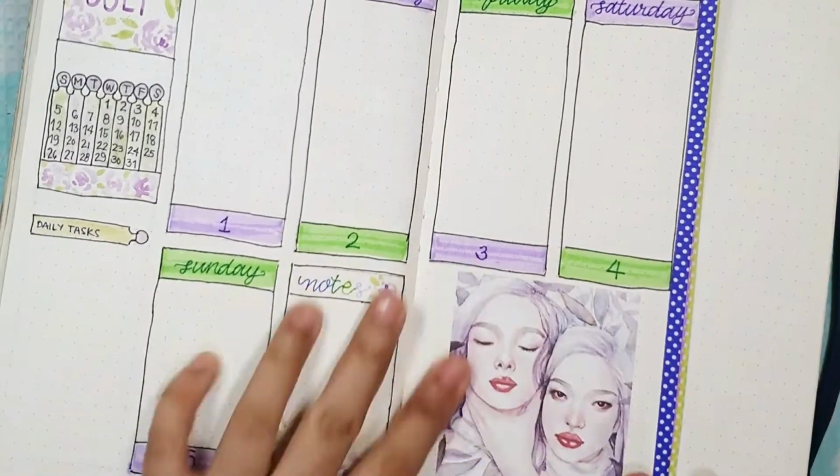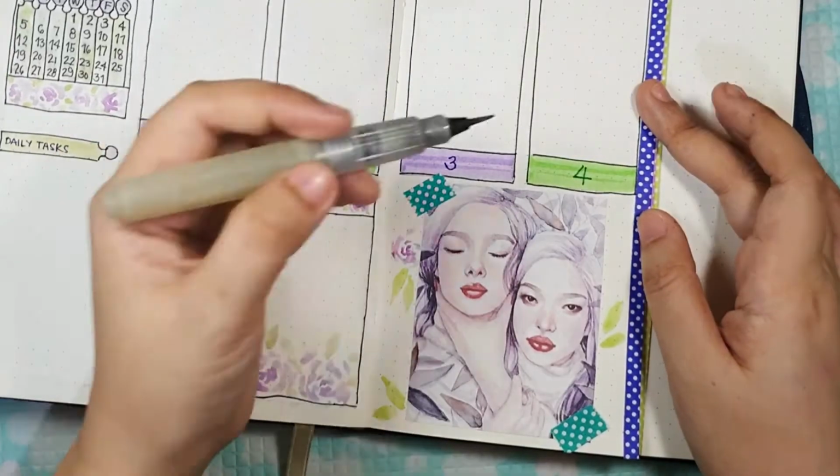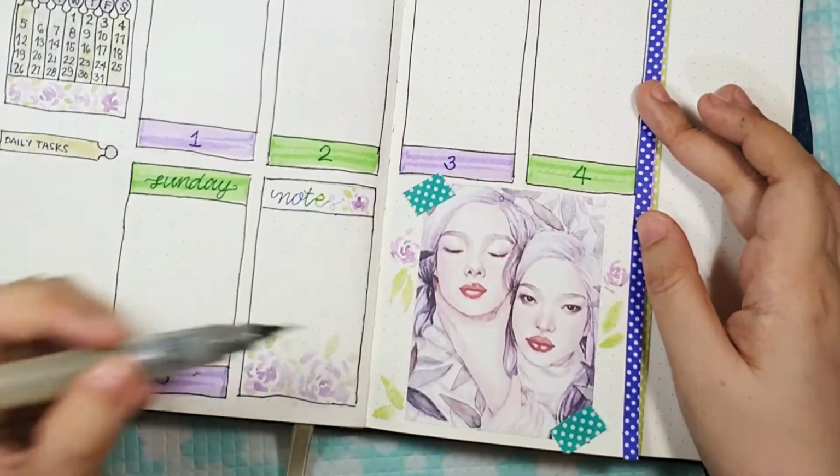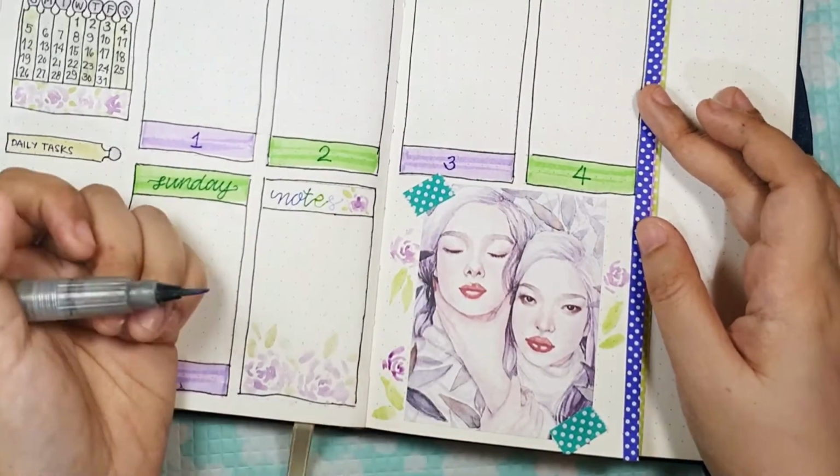Since I started on a Wednesday, I decided to use my sticker to fill in the extra space at the bottom and just decorated it with flowers.